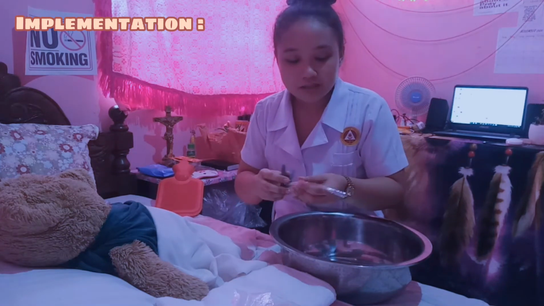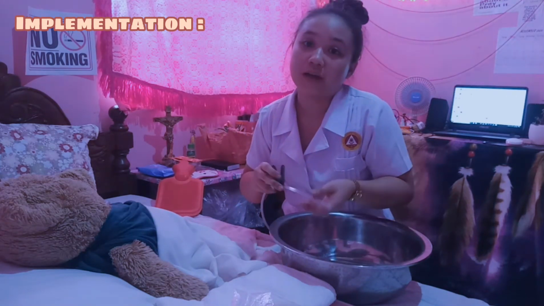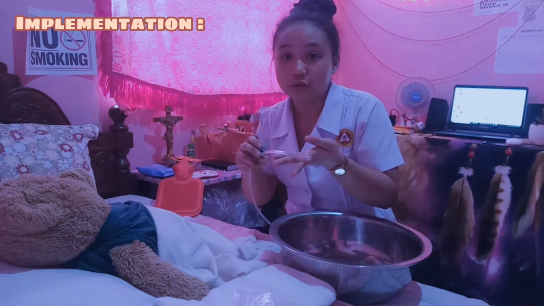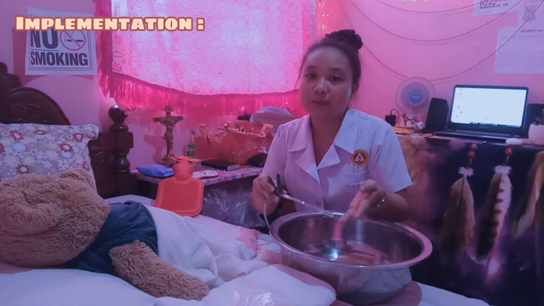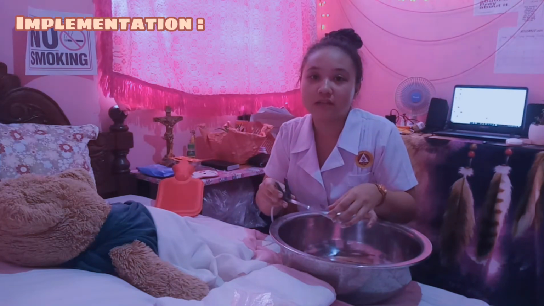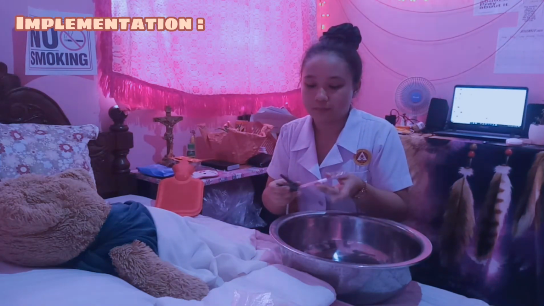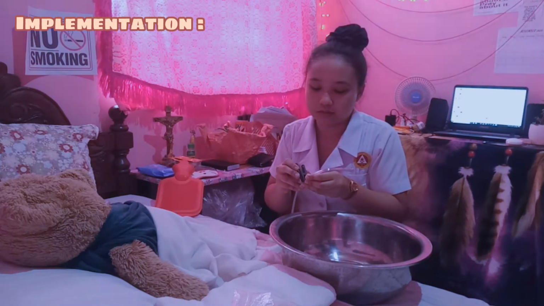And then run some solution through the connecting tubing of a large volume enema set and the rectal tube to expel any air in the tubing, then close the clamp.